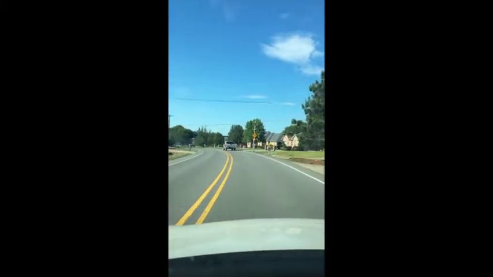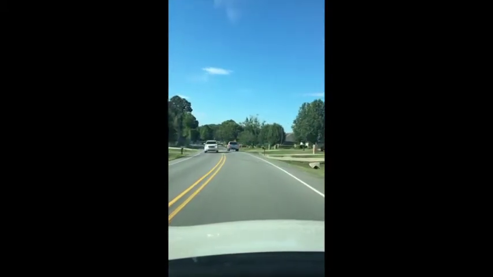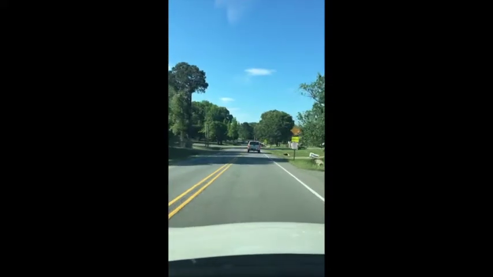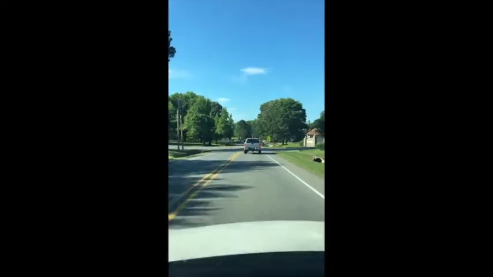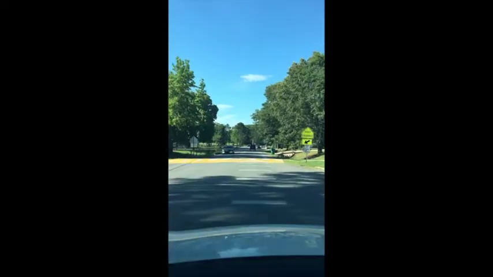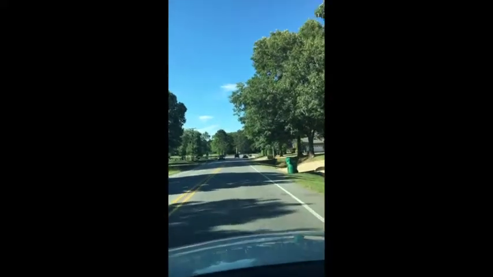So once you get around this corner up here on the right, you're going to see Cabot Middle School North. This is another entrance to Shiloh, and then there's one more entrance. Shiloh is probably the neighborhood that is located closest to these schools. The second one being Shadow Creek.